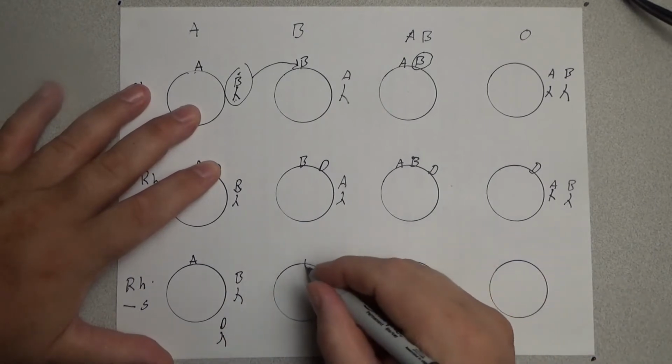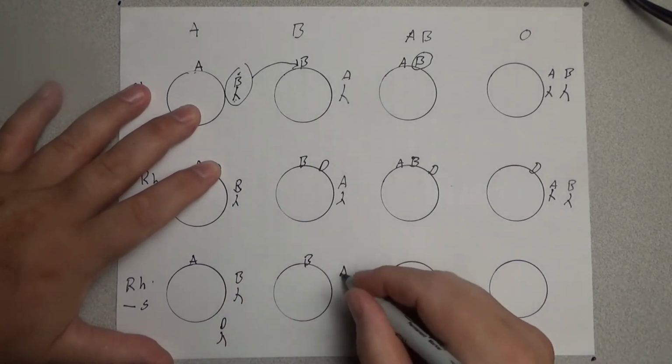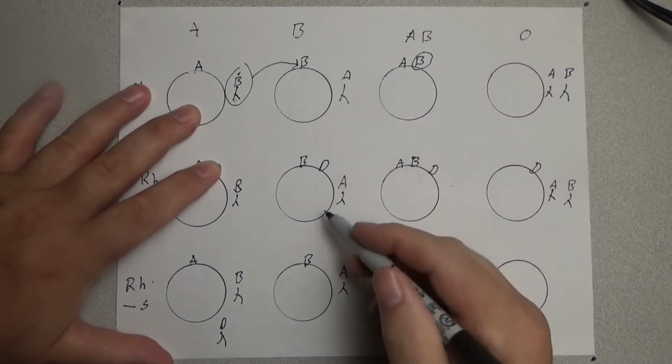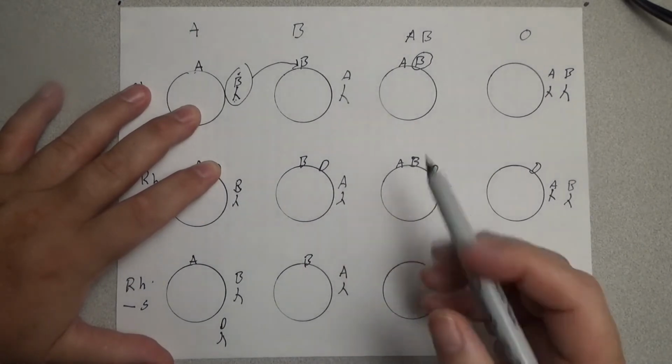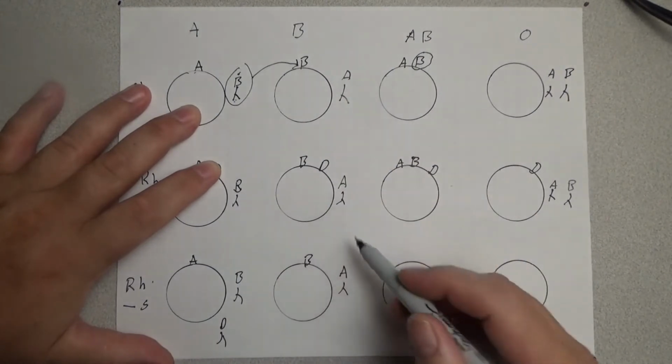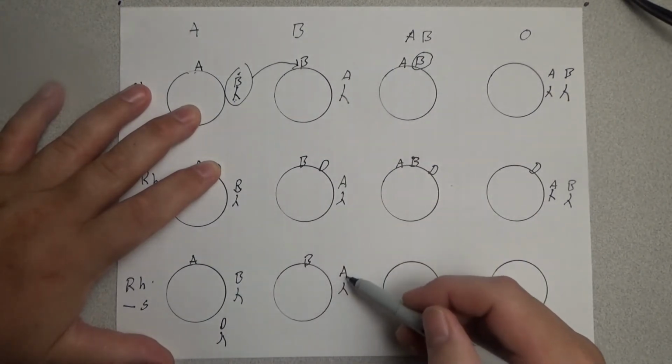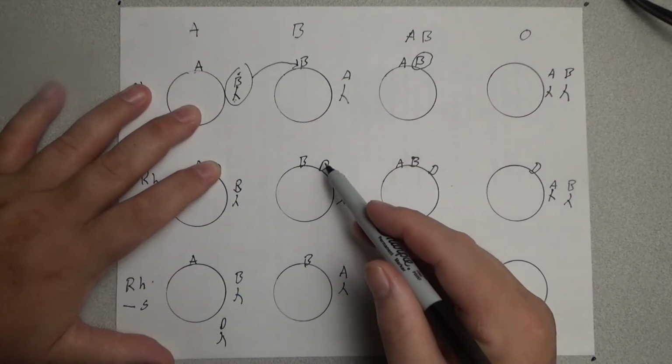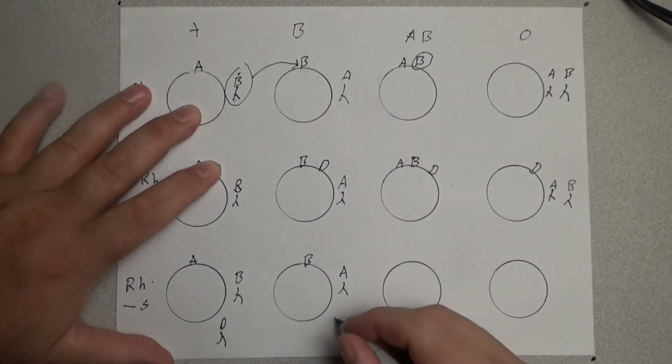And this person who has the A antibody naturally, once they receive positive blood, of course the other antigens react as well. You still can't receive A blood, but he could receive B positive. They will develop the D antibody.